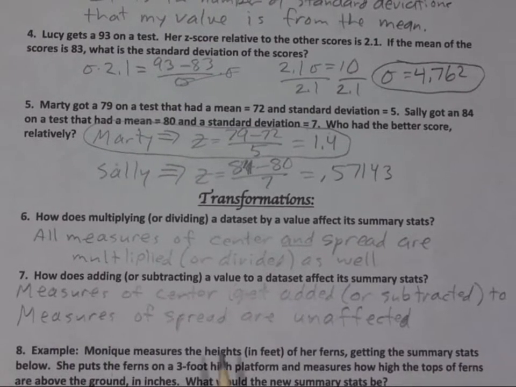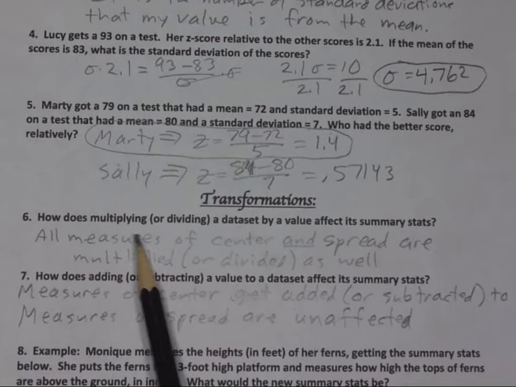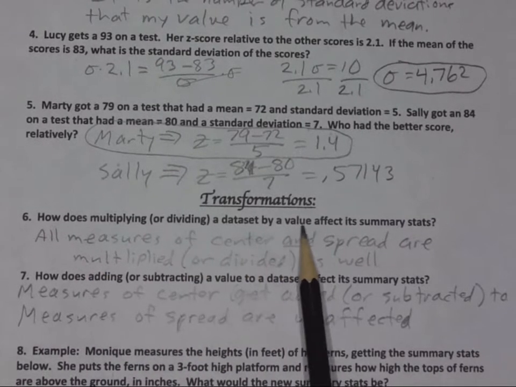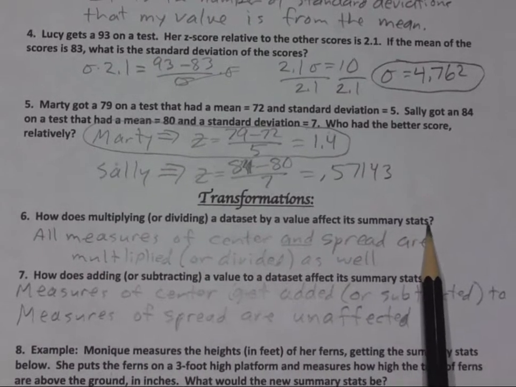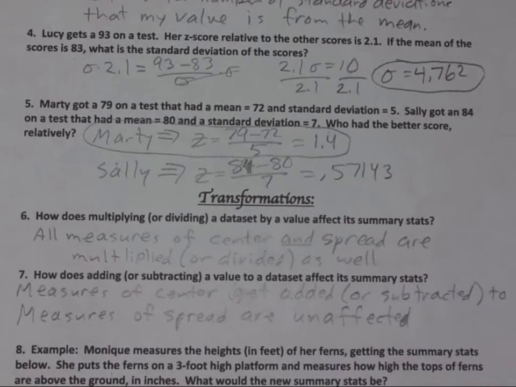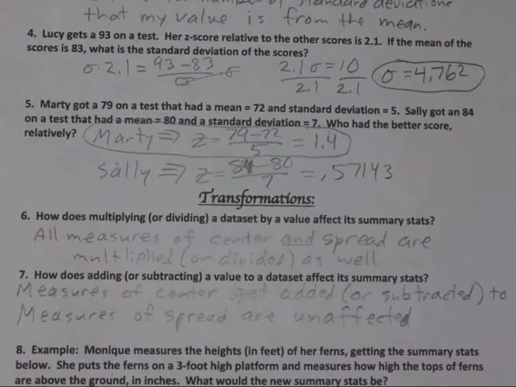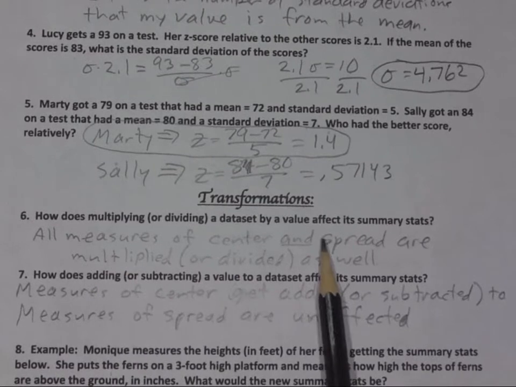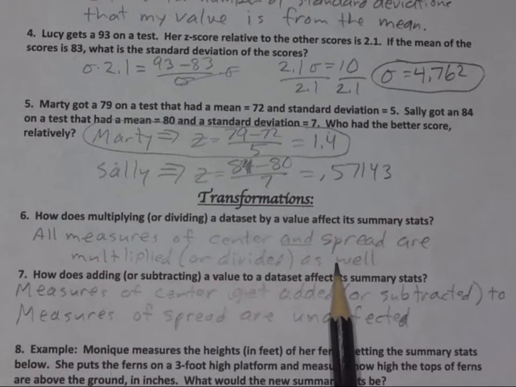I'm going to tell you these from the beginning. So how does multiplying or dividing a data set by a value affect its summary stats? In other words, its mean, its median, standard deviation, IQR, etc. All measures of center and spread are multiplied or divided by it as well.